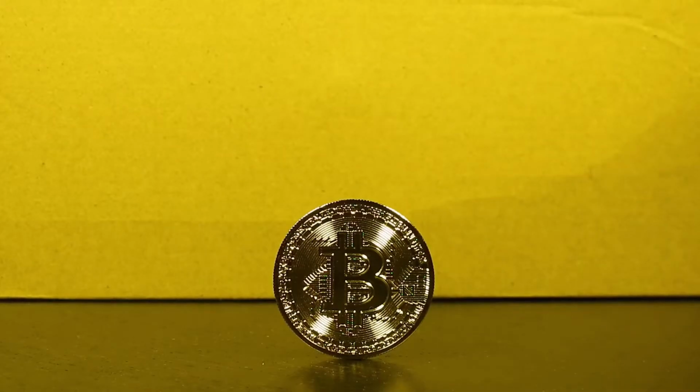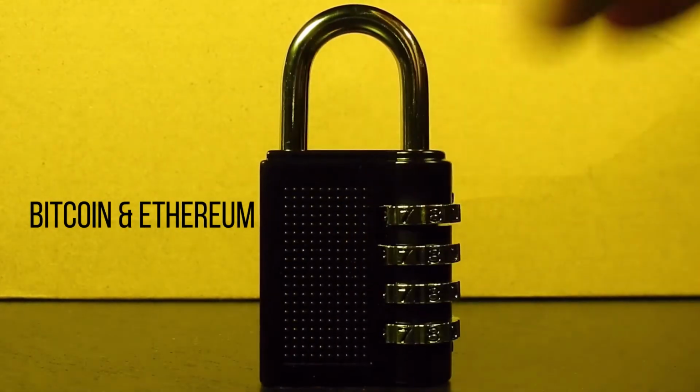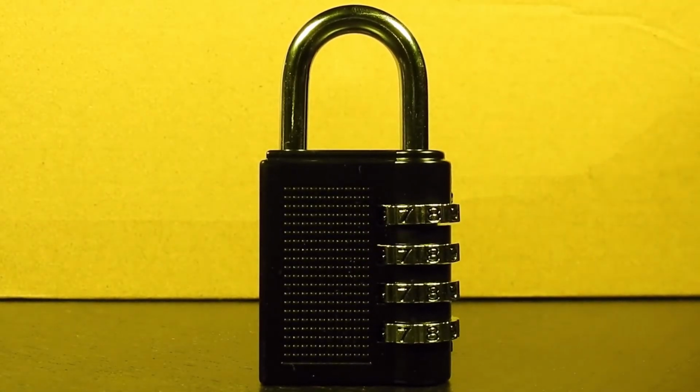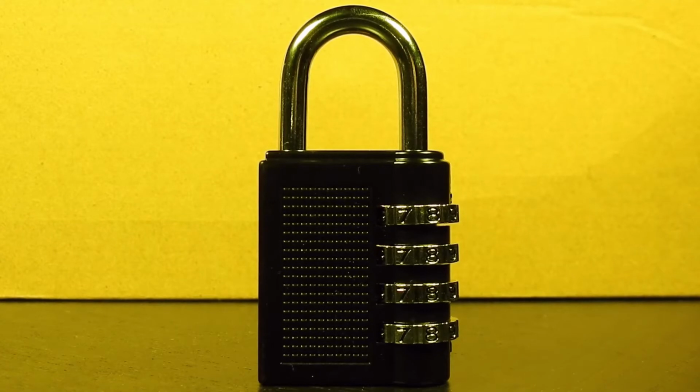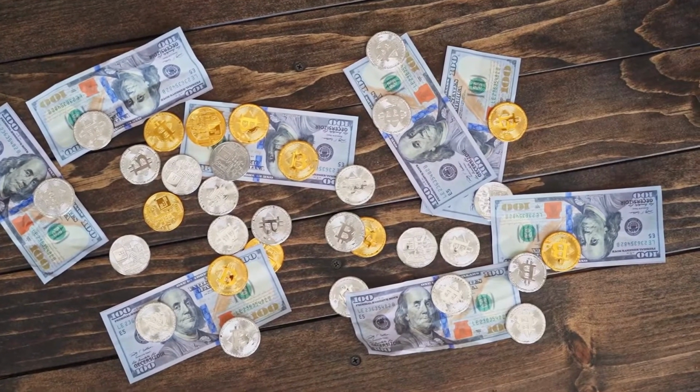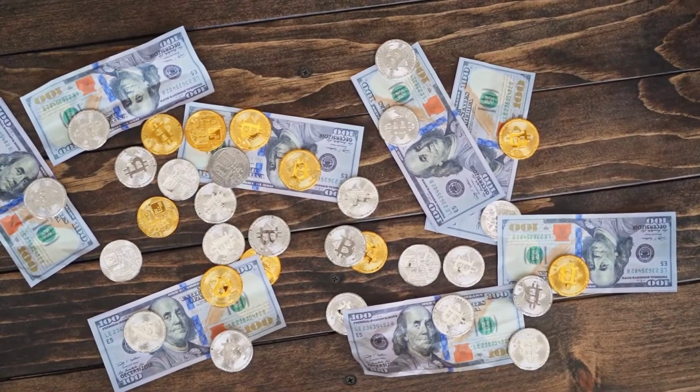Nowadays, the most demanding cryptocurrencies are Bitcoin and Ethereum. Many people think it's better to start trading with smaller coins, but trust me, they will not give that much profit. Try to start trading with the crypto which is trending. Always look at the bigger picture.